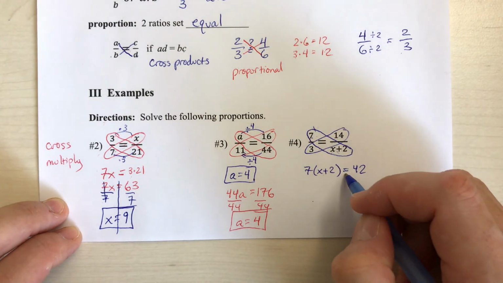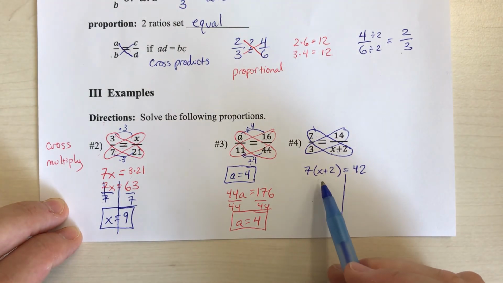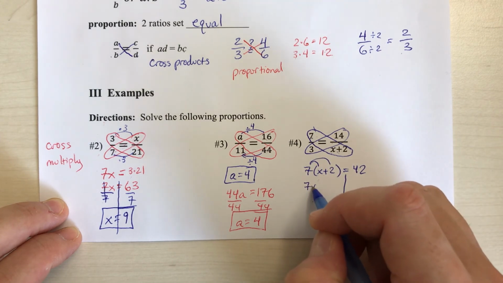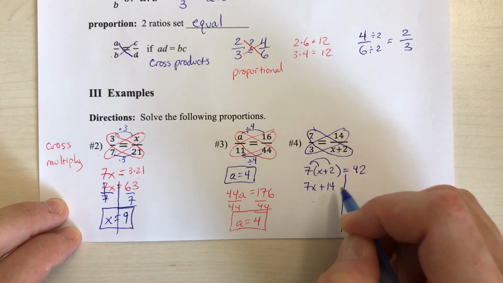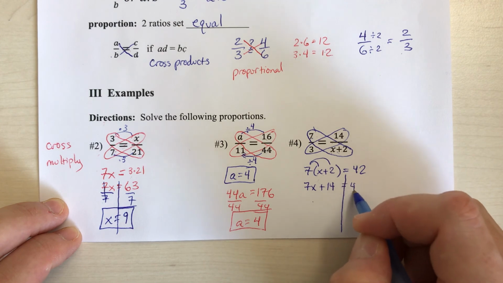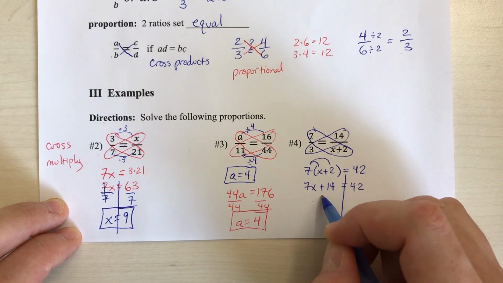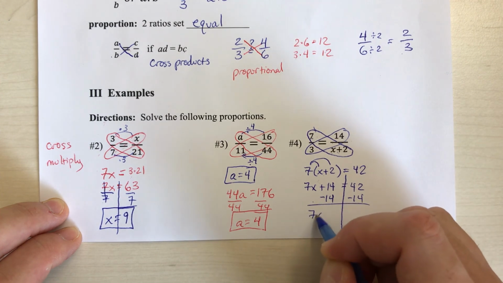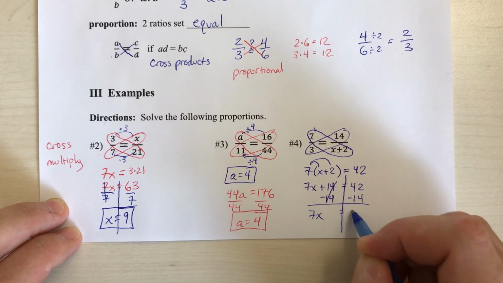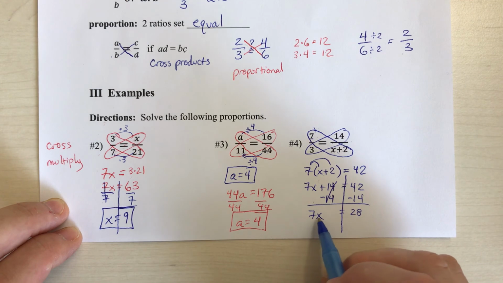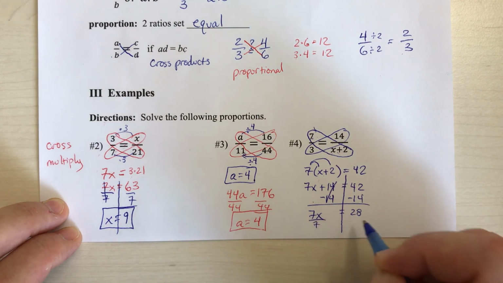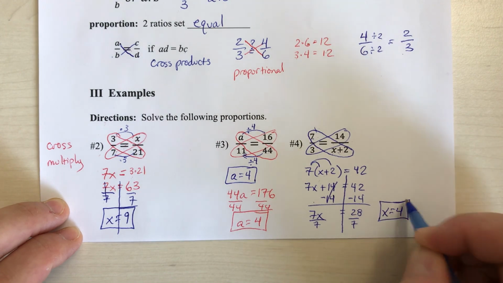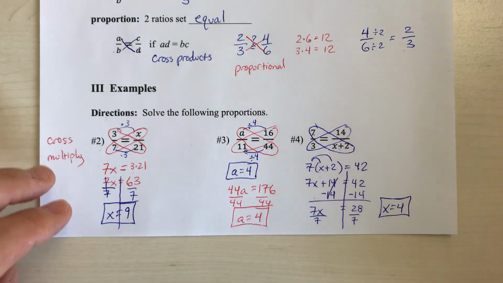So to solve this, the first thing I need to do is simplify the left side. I'm going to distribute the 7. So 7x plus 14, because 7 times 2 is 14. Now to move the constant, I'm going to subtract it. So we get 7x, that's just 0, equals 28. And now to undo the multiplication, we divide by 7, and we get x is equal to 4. Okay, so again, we have 4.